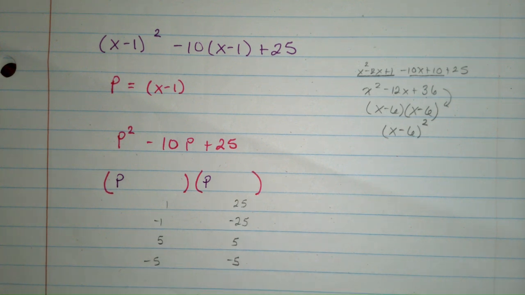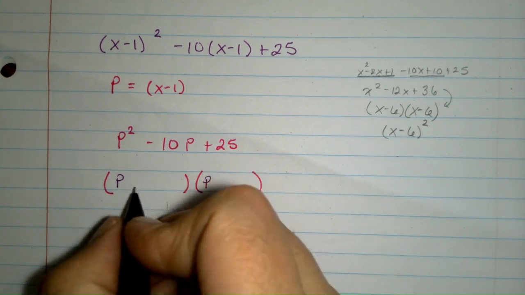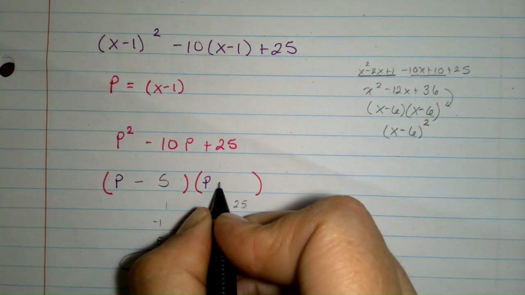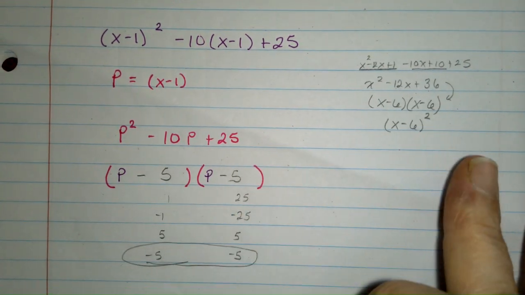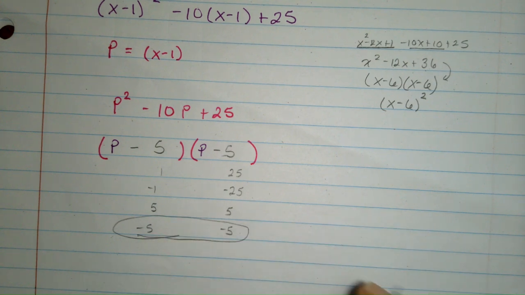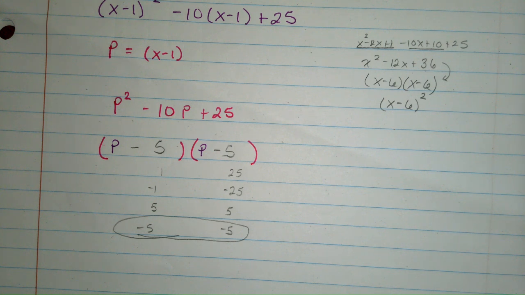And if we're thinking about the outside and the inside together, the only ones that are going to add to that negative 10 are going to be this. Notice how I kind of did the box, but I did it notation-wise instead of actually drawing the grid. Go ahead if you need to, pause this and draw that grid and see that you agree.